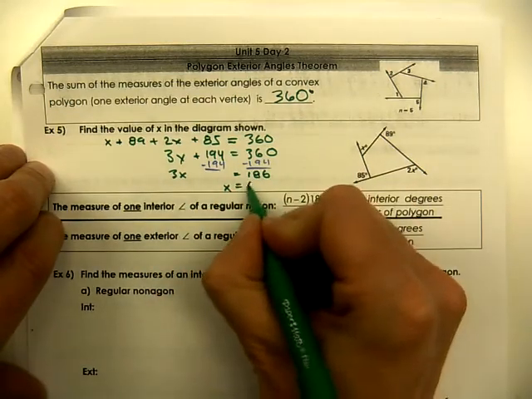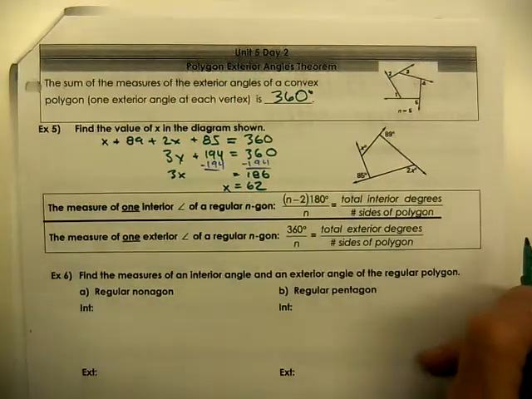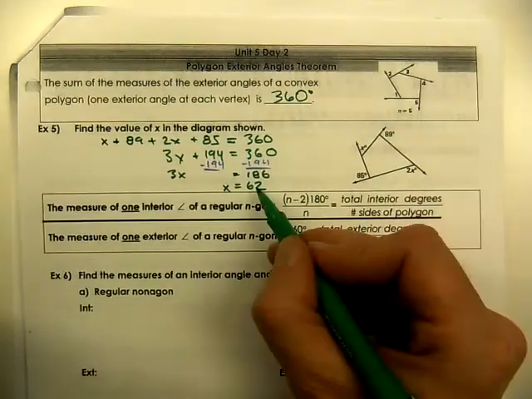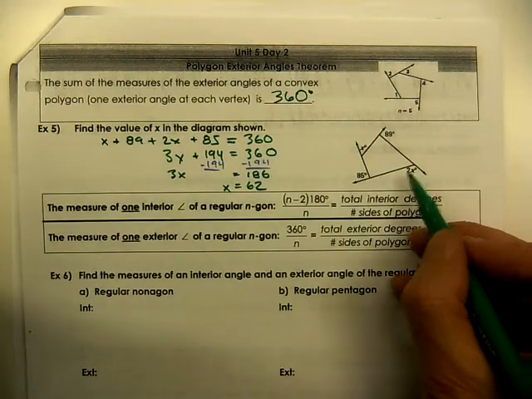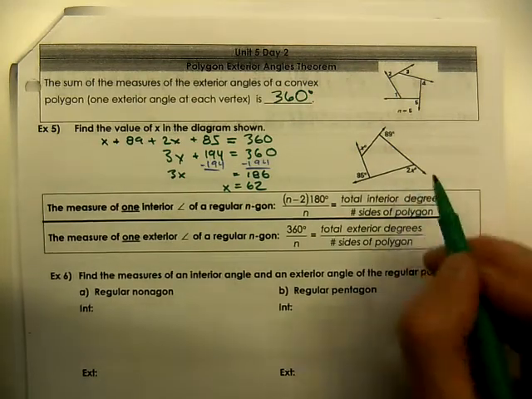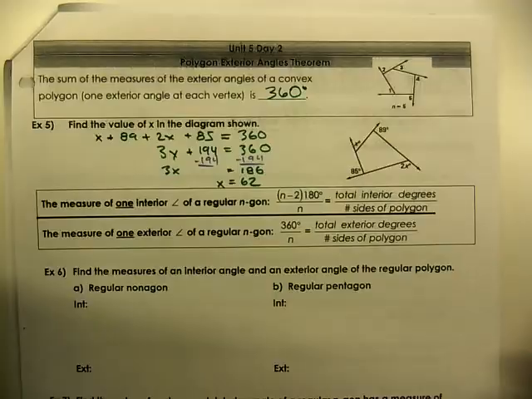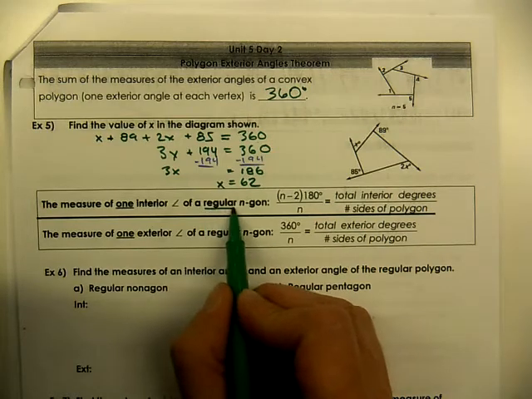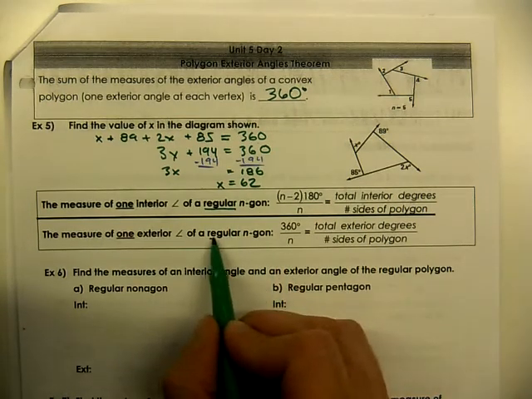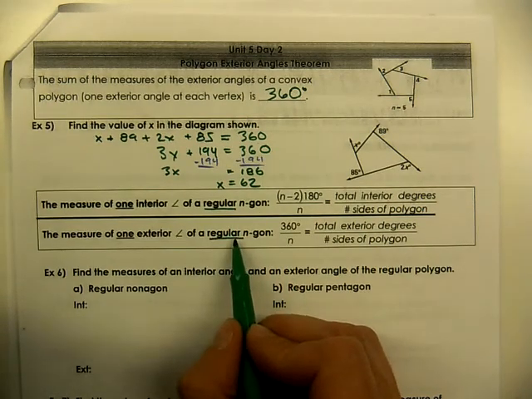So again, another day where we're using our calculator quite a bit. It does not ask us to substitute the 62 back in. We could if we had to find the measure of those missing angles, but here it just says find the variable, and we did.